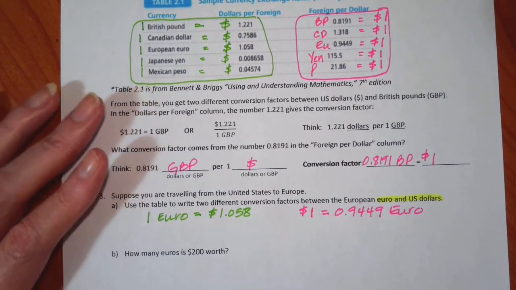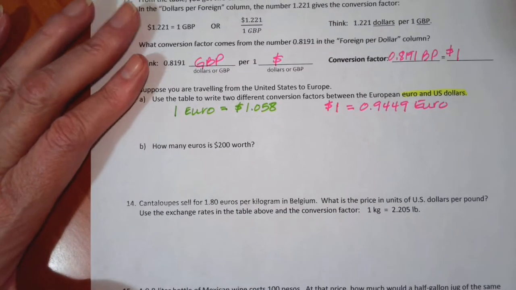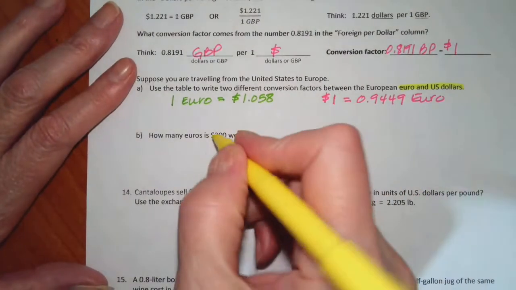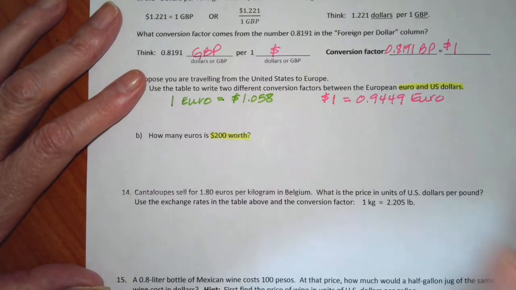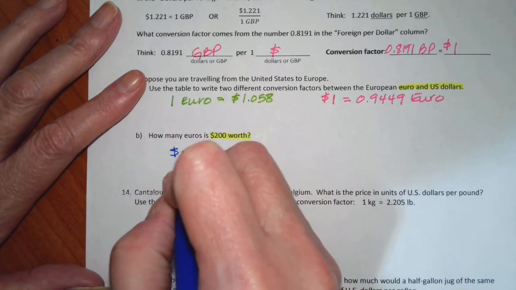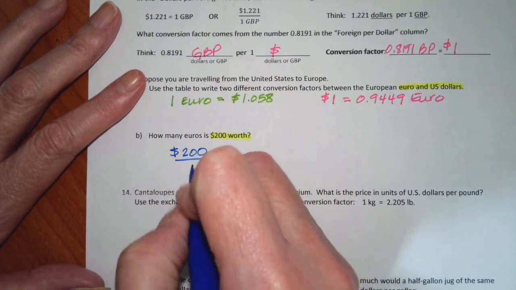But if we want to start by finding out how many euros $200 is worth, this is our beginning. So I'm going to start with $200 over 1.